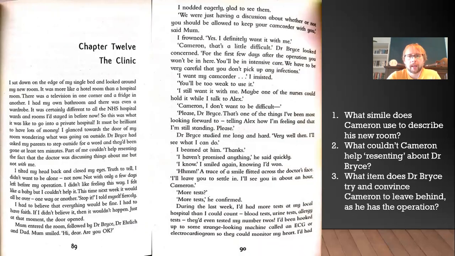So, on this first page, we had, what simile does Cameron use to describe his new room? So he says it was more like a hotel room than a hospital room. So the simile is more like a hotel room.